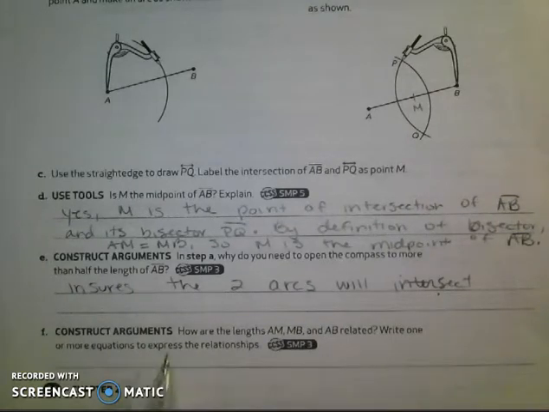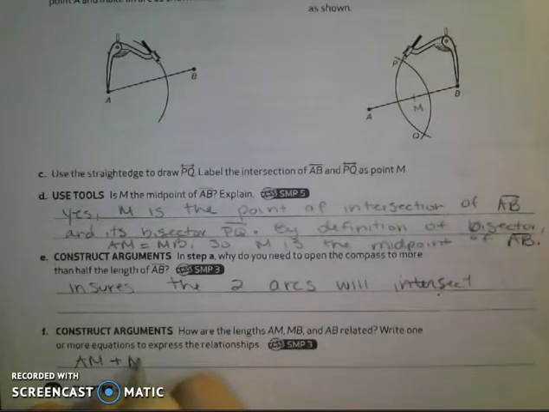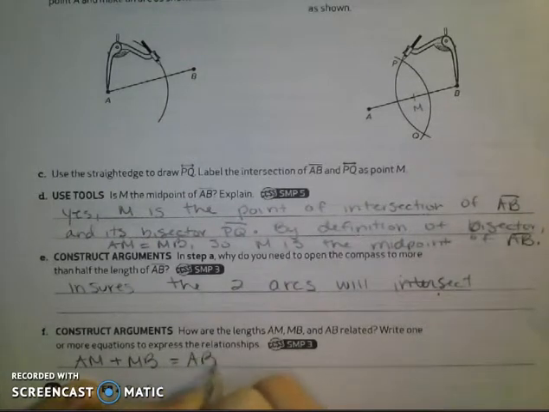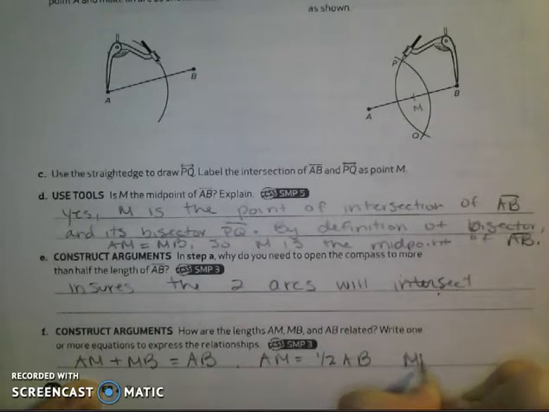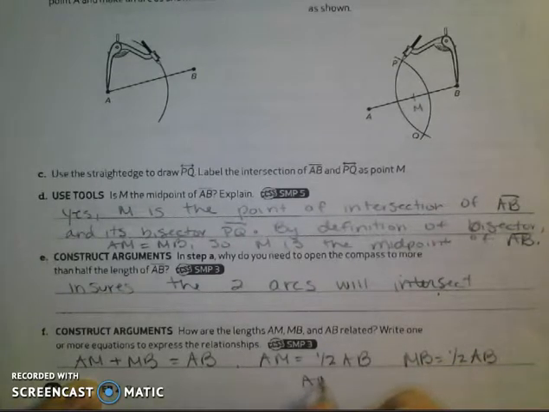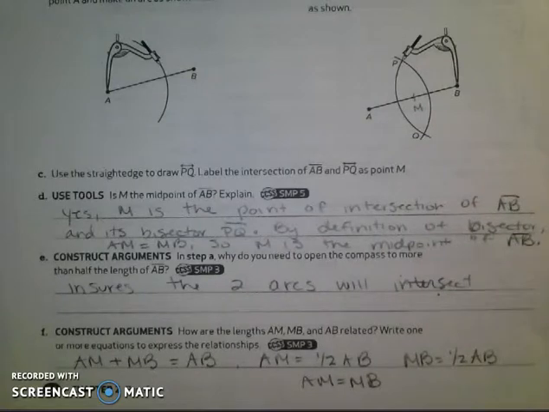Okay, so we're going to construct an argument. How are the lengths of AM, MB, and AB related? So write one or more equations to express that. Well, we know that AM plus MB is equal to AB, and AM is equal to 1/2 AB, and MB is equal to 1/2 AB, and we know that AM is equal to MB. So there's some equivalence that we can see there. Right, let's take a look at the next page here.